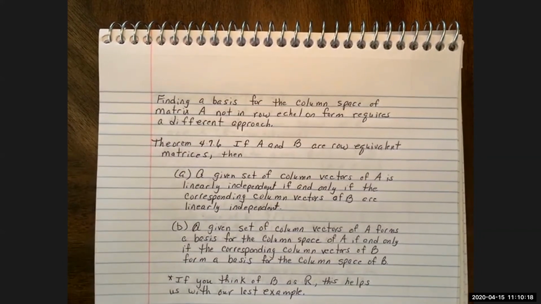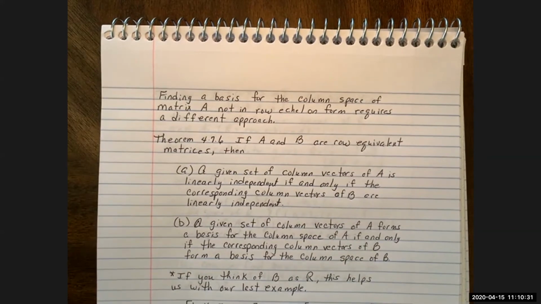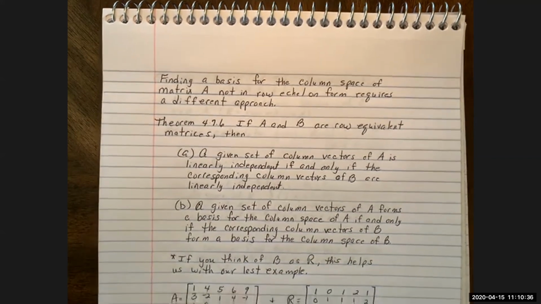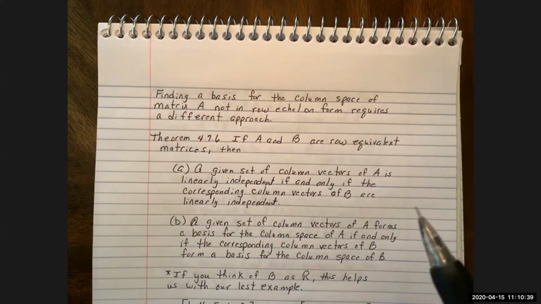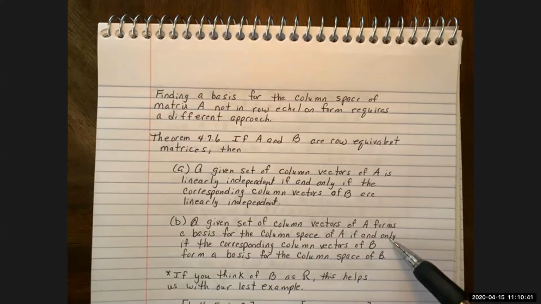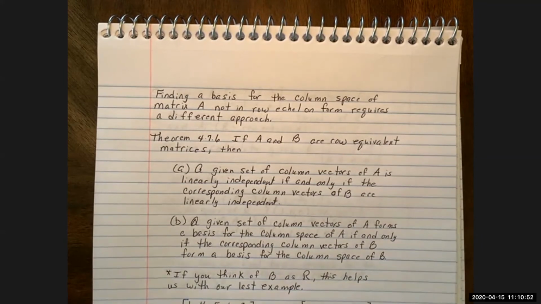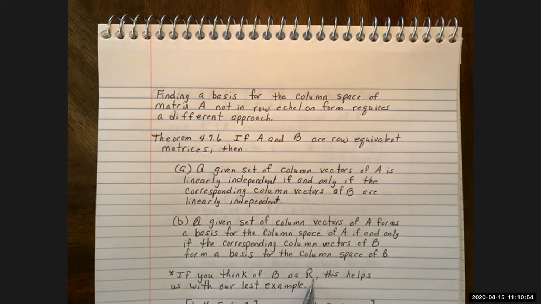So rather than using exact vectors, what we're doing is using corresponding vectors. The vectors in a row echelon matrix will indicate which columns we need to use in the original matrix. Part B says if a given set of column vectors of A forms a basis for the column space of A, then the corresponding column vectors of B form a basis for the column space of B. So this is an indicator, not an exact vector. If you think of B as R in this case, it's going to help a lot.